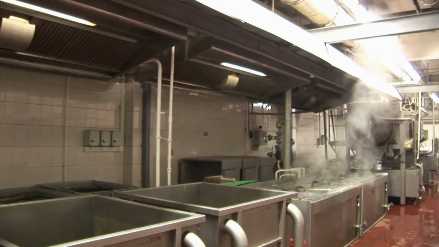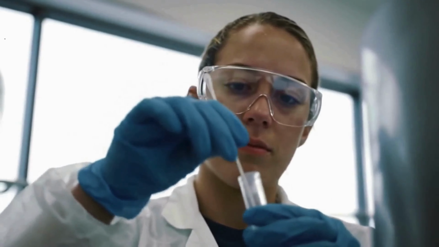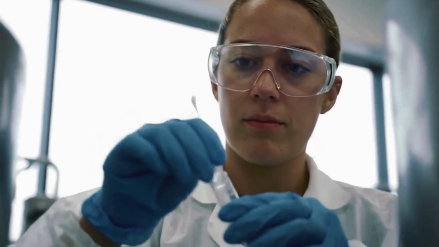Sanitation isn't just about doing it, it's about proving it. Use verification tools like ATP swabs, visual inspections, and microbiological testing to make sure cleaning is actually effective. If it's not measured, it's not managed.